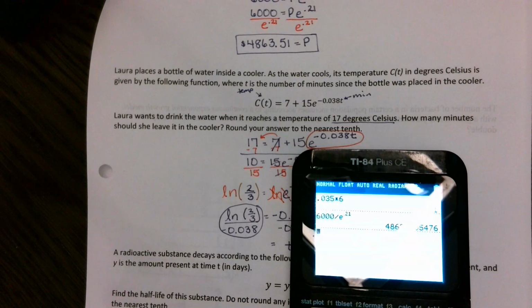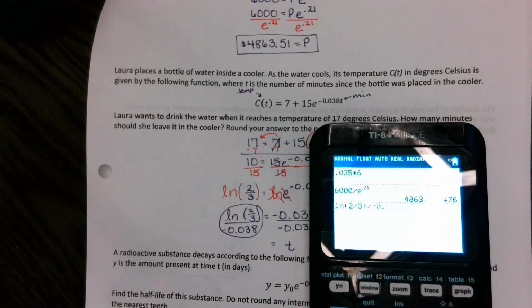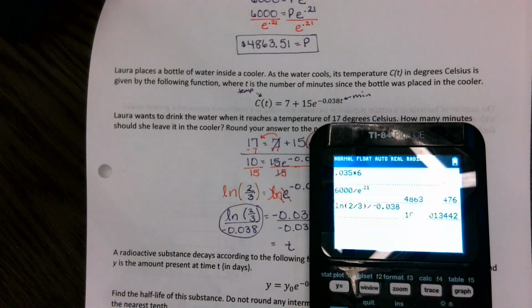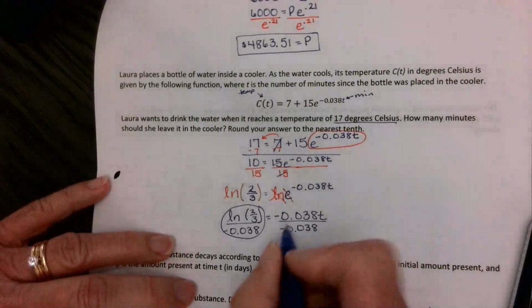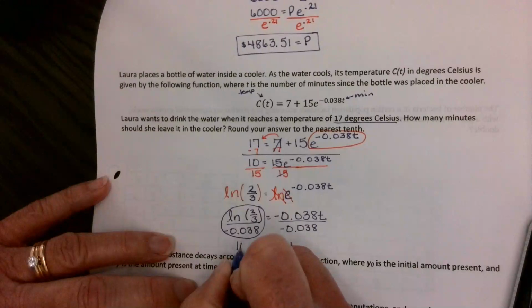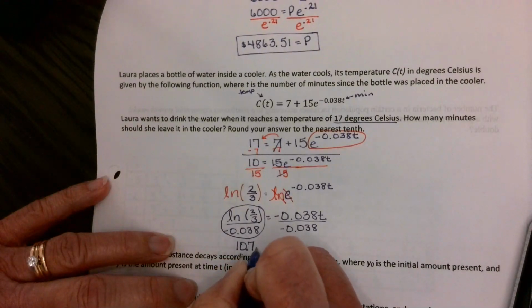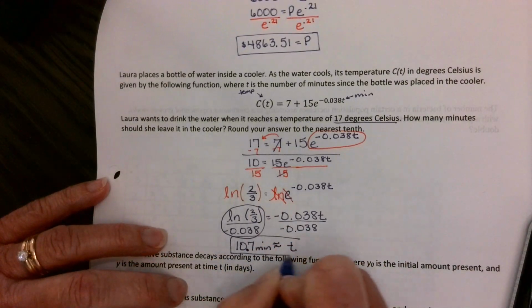So what we're going to do is take the natural log of 2/3 divided by negative 0.038. It says round to the nearest tenth, so it's going to be 10.7. So approximately 10.7, and T stands for minutes, so it's 10.7 minutes. And now we're done.